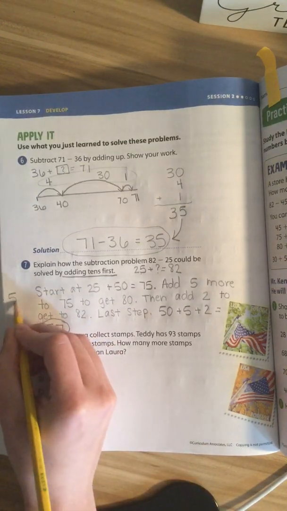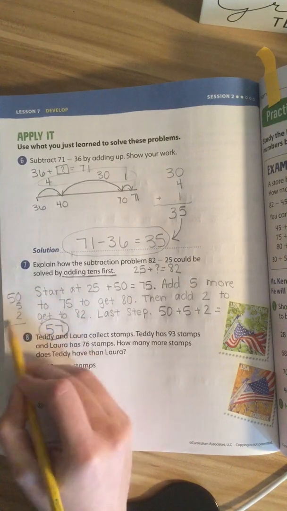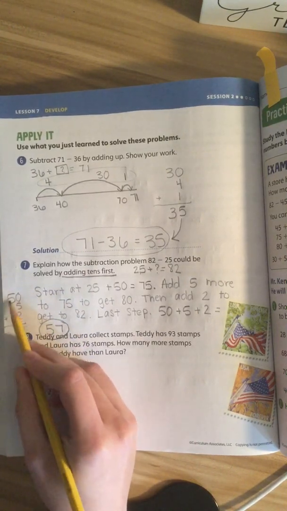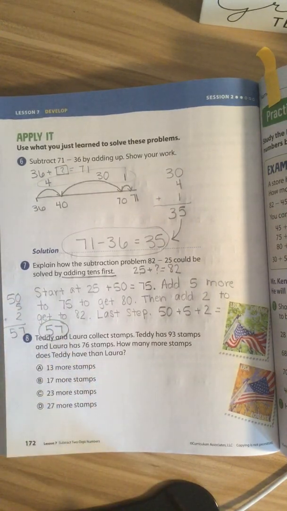I did 50 plus 5 plus 2. So I started with my 1s and I did 5 plus 2 equals 7 and 5 plus 0 equals 5. So that's how I got 57.